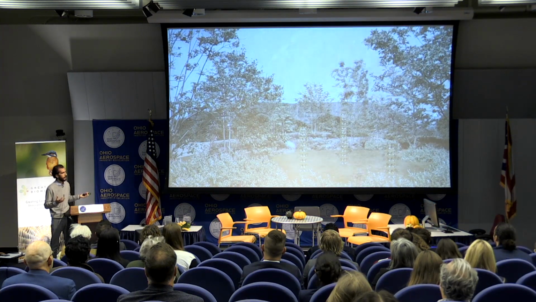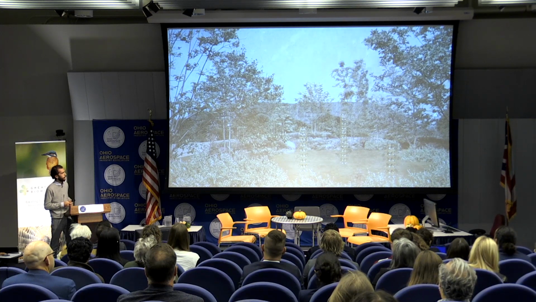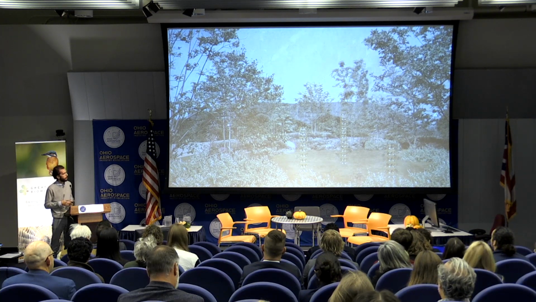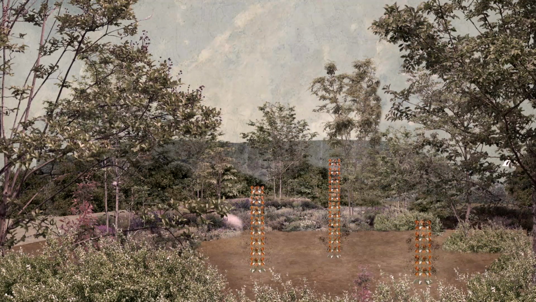And I want to end my talk with this visualization. This is one of the towers we designed in the Chernobyl forest, and let's see what would happen if we display them around Chernobyl after 20-50 years, and whether the radiation levels will be reduced. Thank you so much.